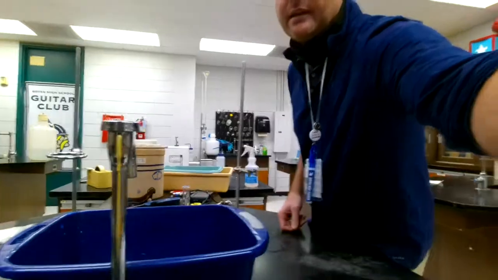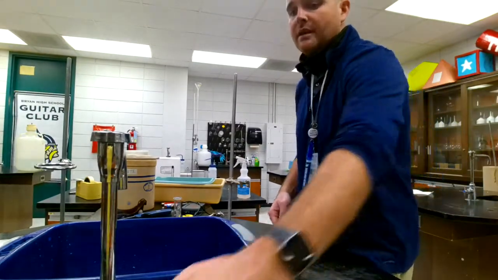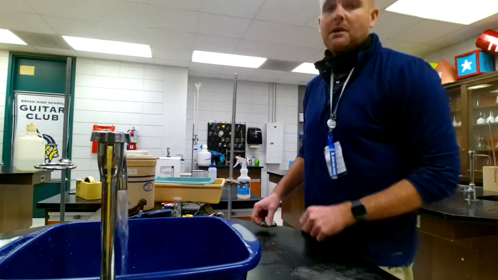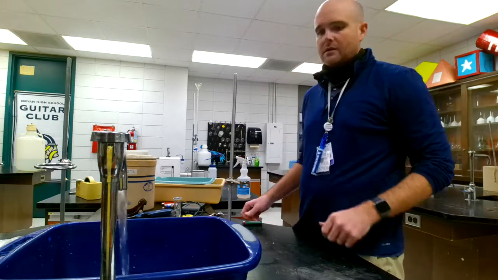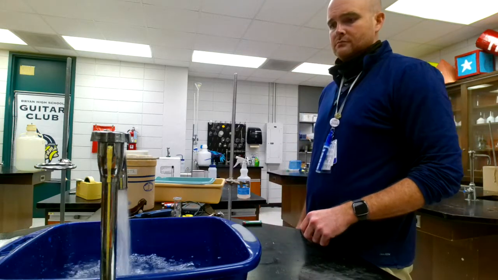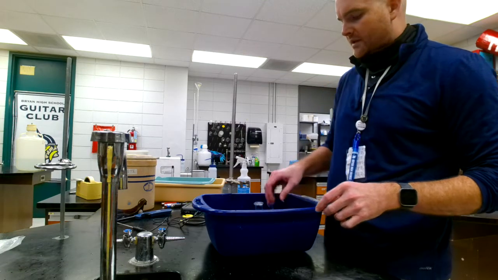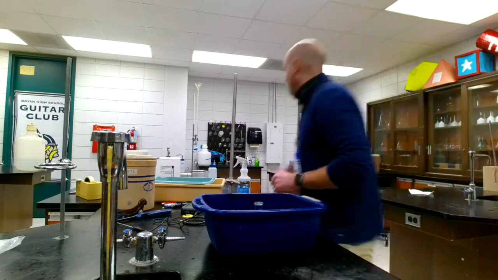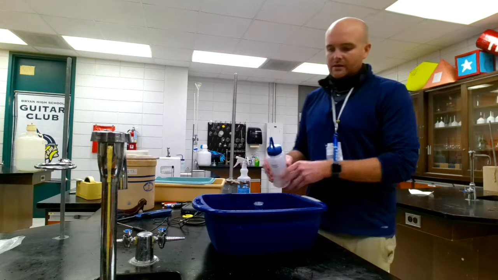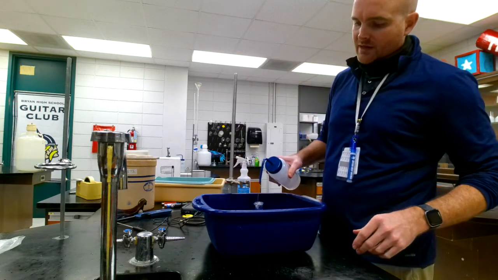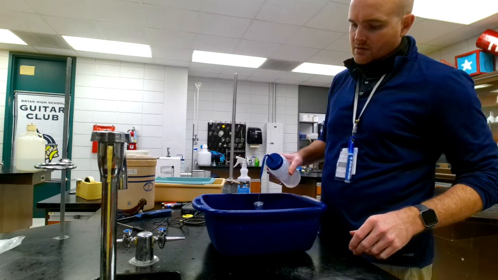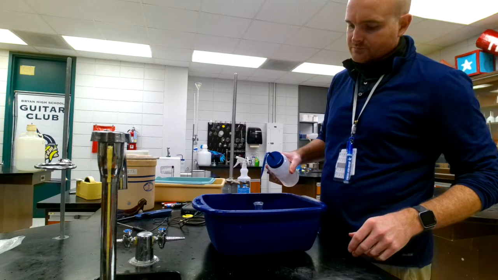Now it's a highly complicated process of filling up a water trough with water. I'm going to fill it all the way up with water. Hopefully I can get it totally full. Go ahead and top it off. I want to get it right up to the top, all the way over.